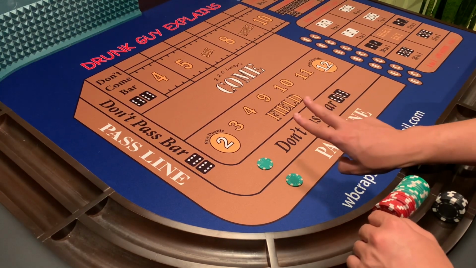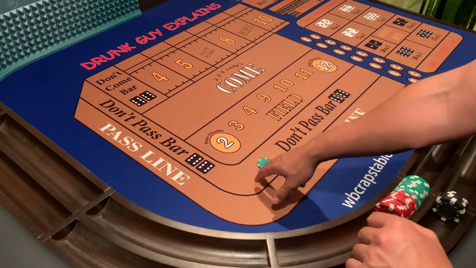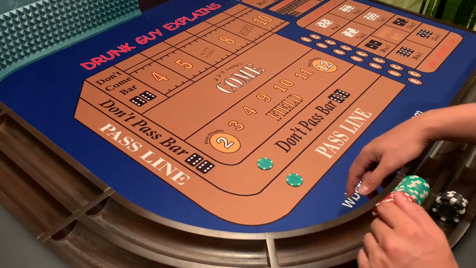So I'd wait till 2 points have been established, and then after that, I would sit here and put minimal odds and just make $5 or $10 at a time. So that's the first thing.